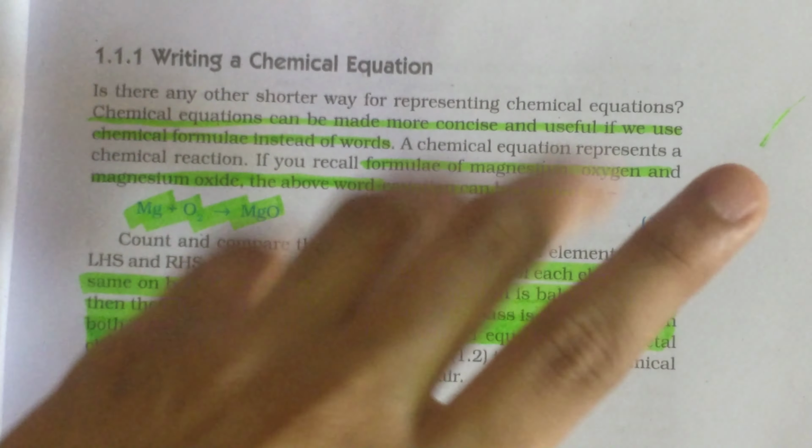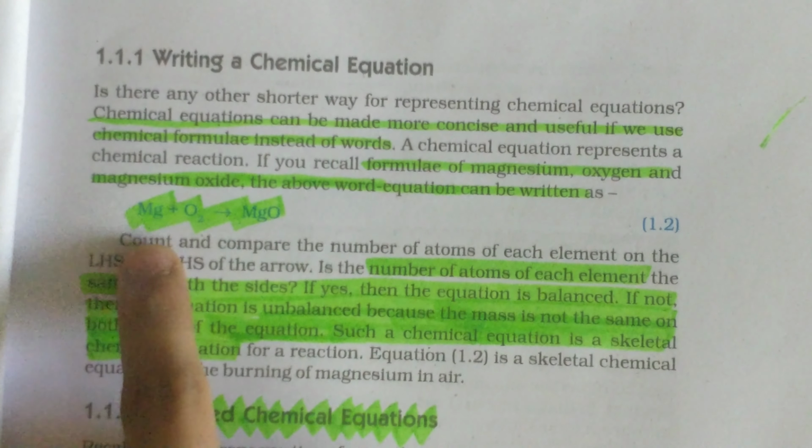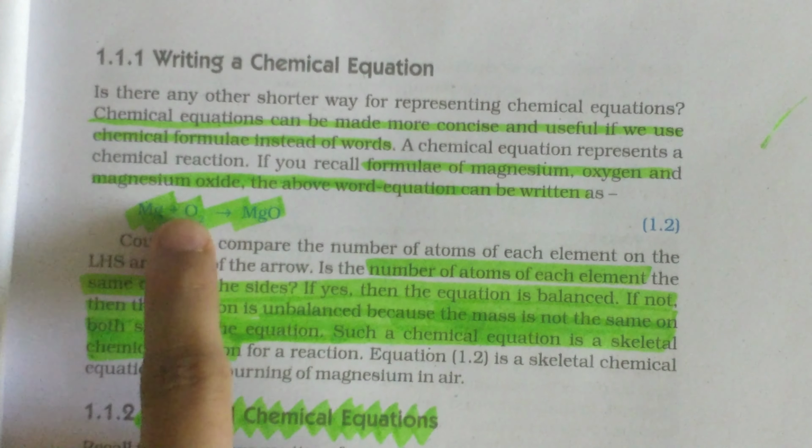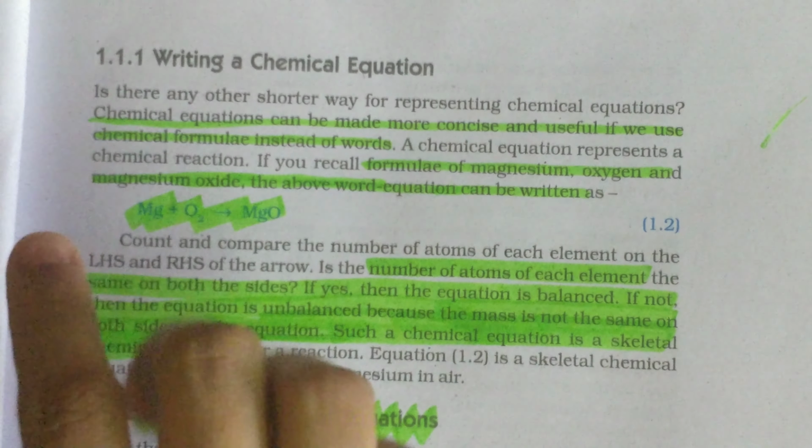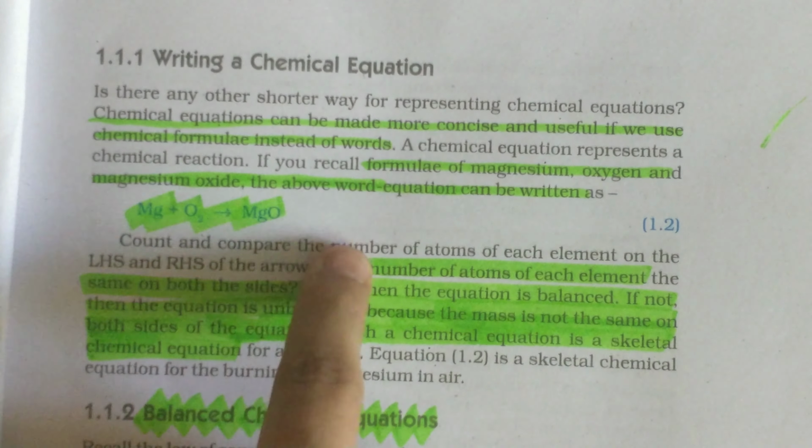So the above equation in the form of symbols can be written as Mg plus O2. Mg is magnesium, plus O2 is oxygen. If we react these both together, we will get MgO.